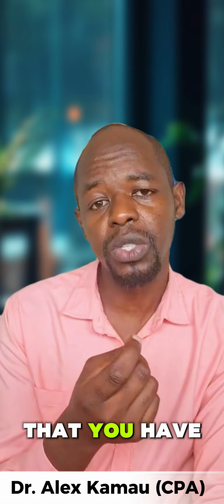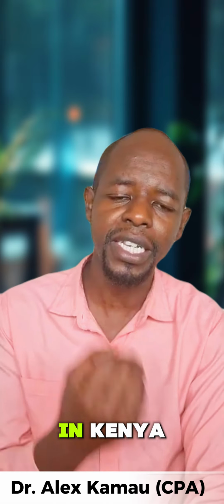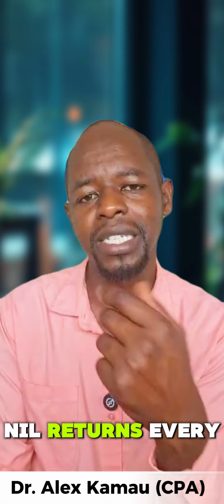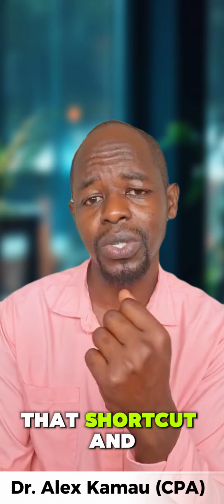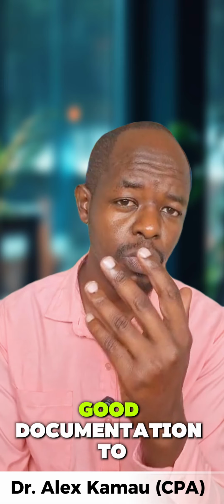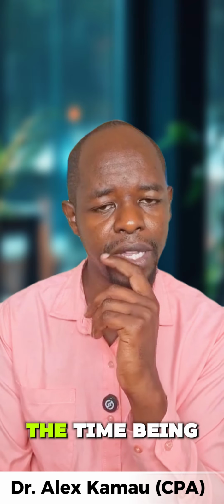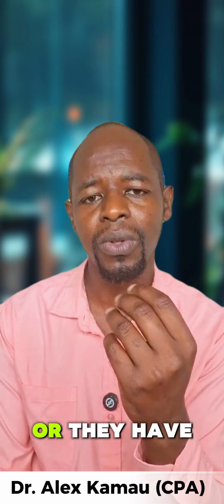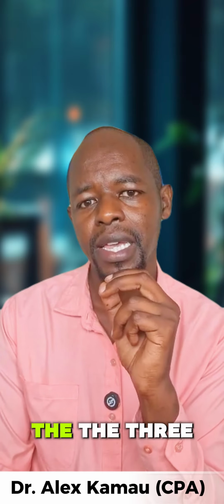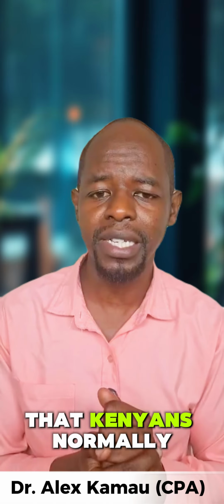However, there is documentation that you have to give to KRA to really demonstrate that you are no longer living in Kenya. Not just any other person who wants to avoid filing nil returns every other year and thinks they can take that shortcut and apply for PIN dormancy. It only applies to those people who have good documentation to prove that they are no longer living in Kenya for the time being, whether they are students, retirees, or they have been permanently employed in a foreign country. So those are the 3 categories.